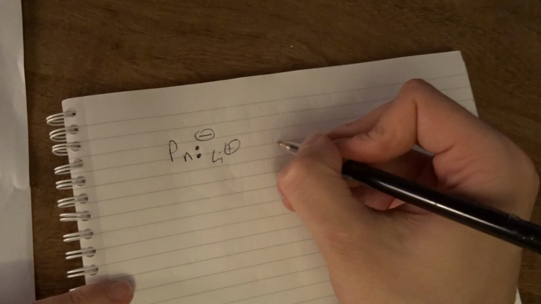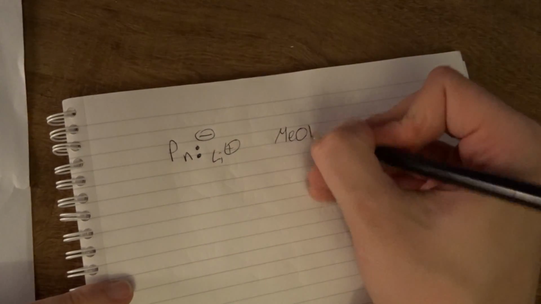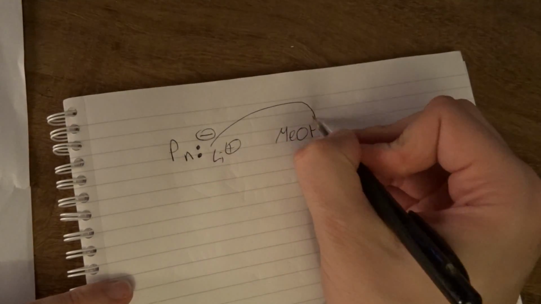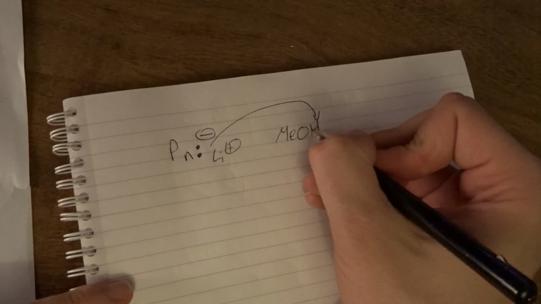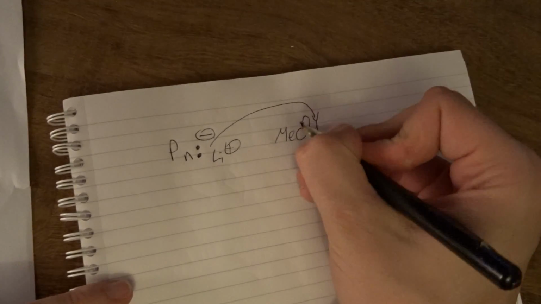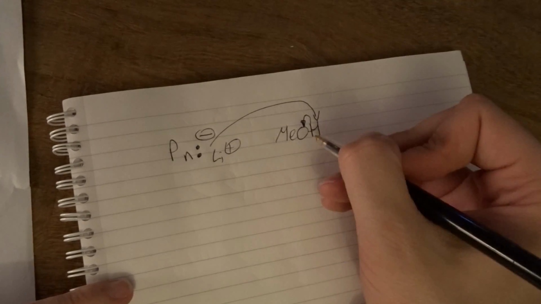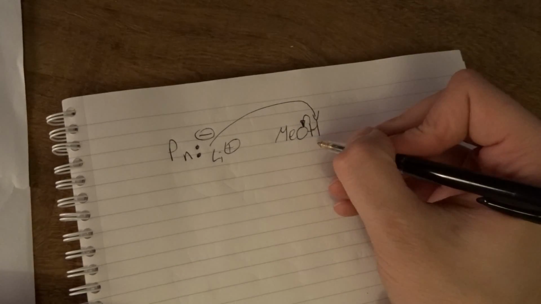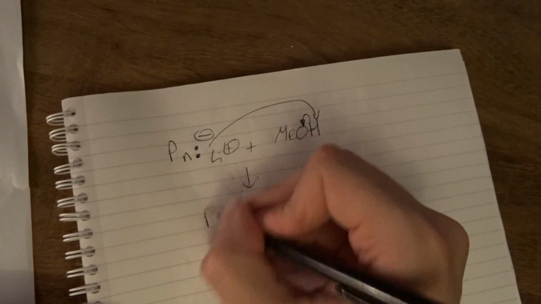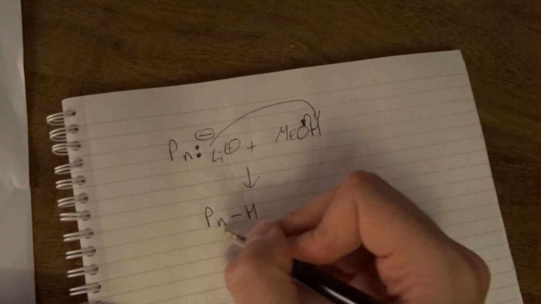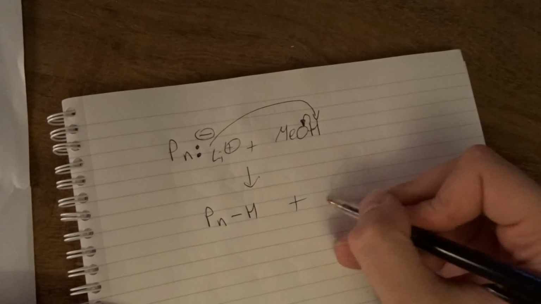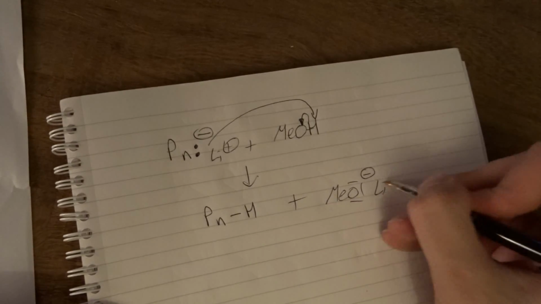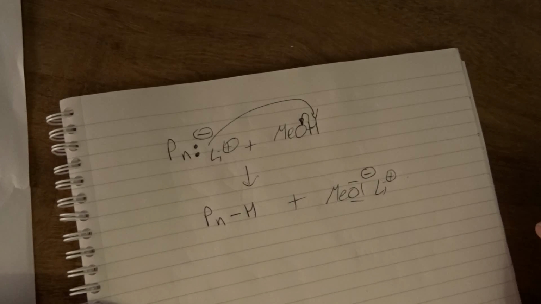So, for example, we take something with some protons, methanol, so this one can attack at the proton of the methanol, and the methanol will be methoxy. So we will get this one, so a terminated polymer plus this and the counter ion. And that's it.